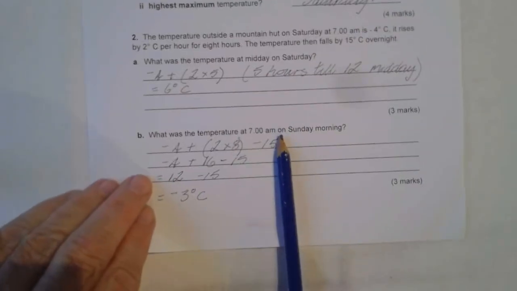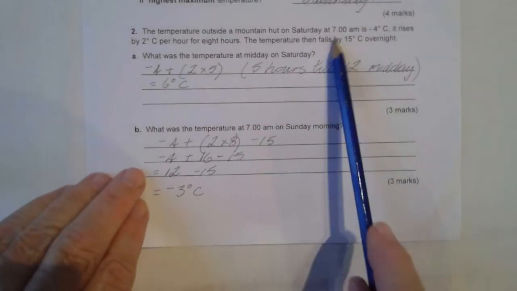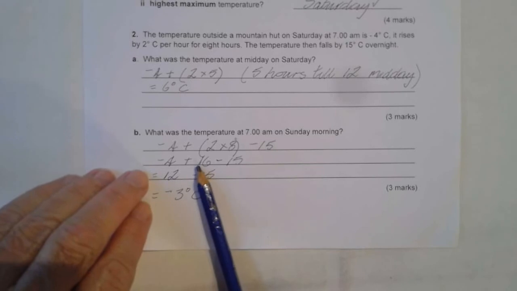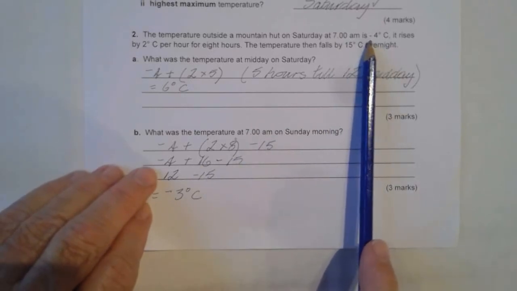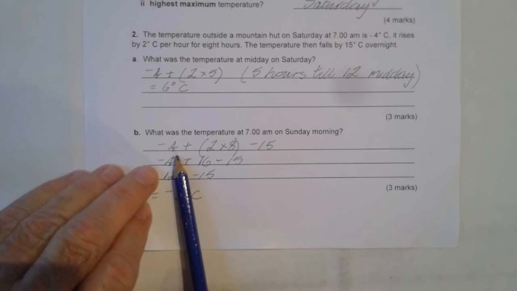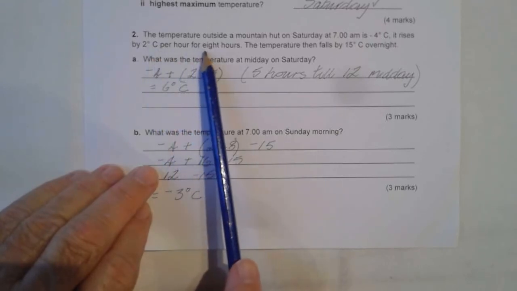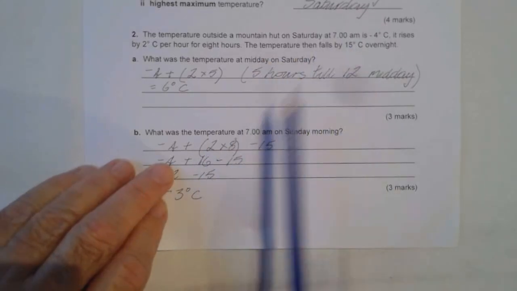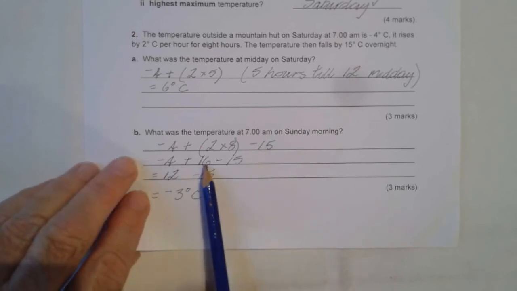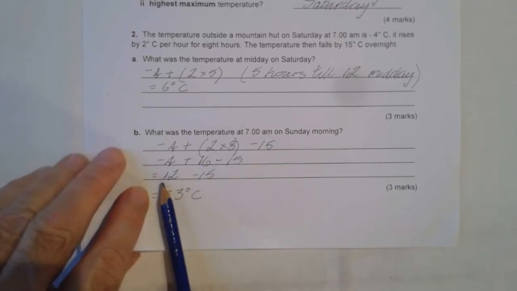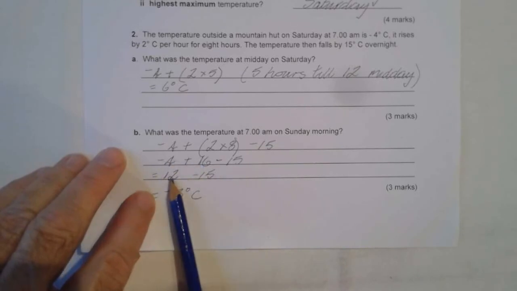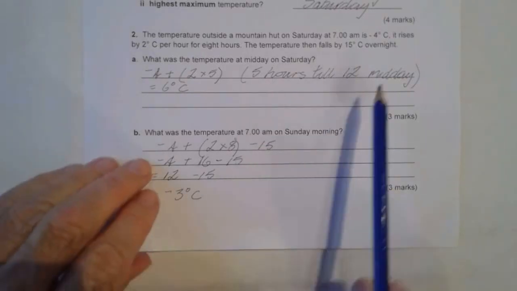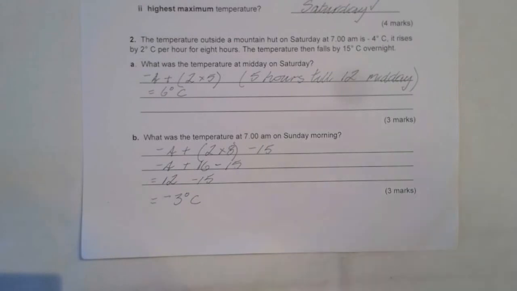Then what was the temperature at 7 a.m. on Sunday morning, which is 24 hours later? Overnight means to be the next day at daytime. So what we have is 7 a.m. negative 4 degrees. It rises by 2 degrees for 8 hours, plus 2 times 8. And then it falls by 15, so it's minus 15. Negative 4 plus 16 minus 15. Start from left to right. Negative 4 plus 16 equals 12. 12 minus 15 means it is negative 3 degrees at 7 a.m. on Sunday morning.